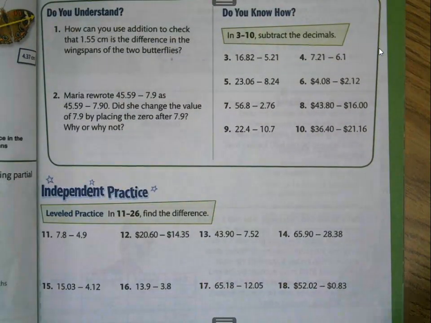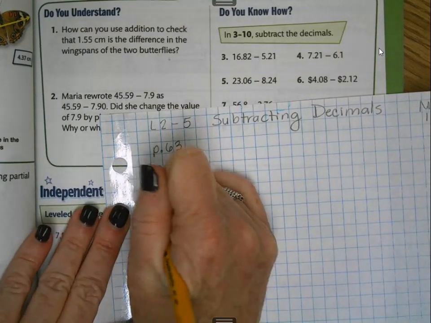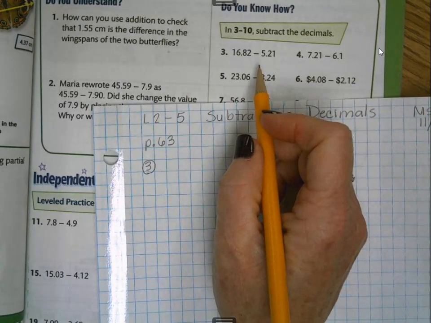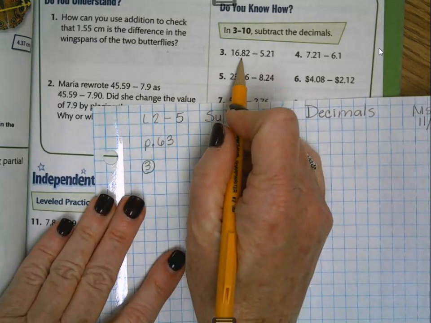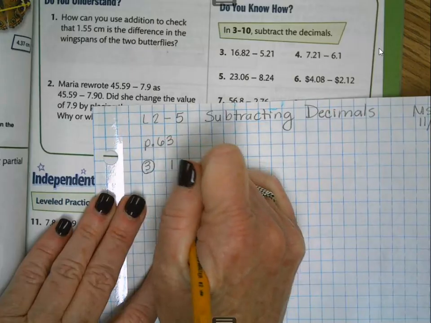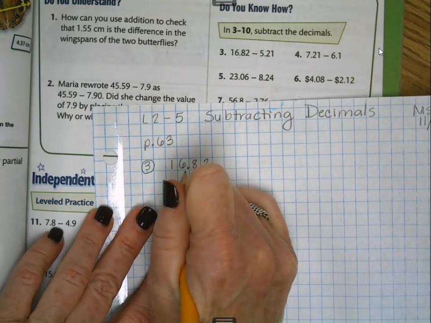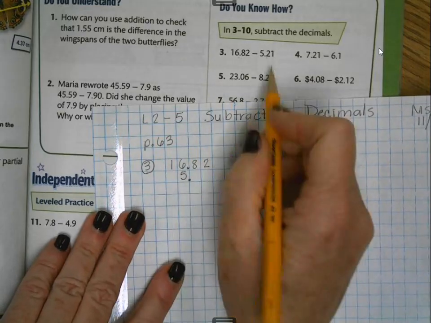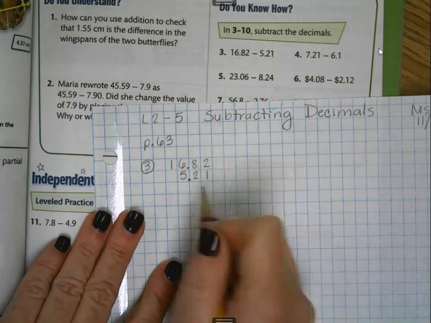We don't have enough room to subtract right here. All right, so we are going to do a couple practice problems. So I would like to start with number 3. On your paper, number 3, it's written in sentence form. The only challenging part is we need to make sure that we are aligning those place values. So let's take our first number, 16 and 82 hundredths, and from that number, we are subtracting 5 and 21 hundredths. So the whole number 5 lines up with the 6 ones, and the 2 tenths lines up with the 8 tenths, and the 1 hundredth lines up with the 2 hundredths.